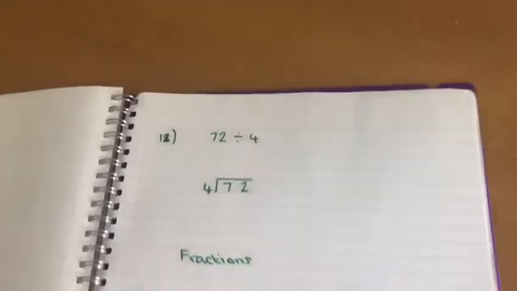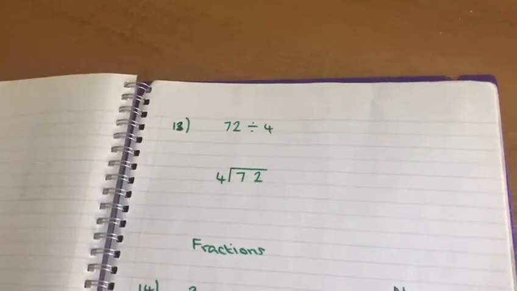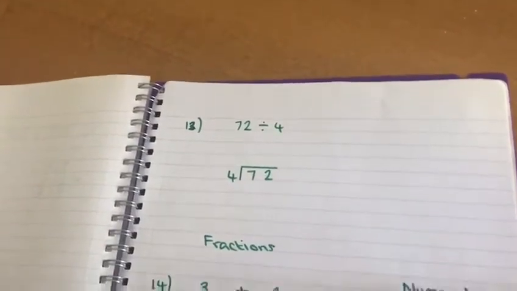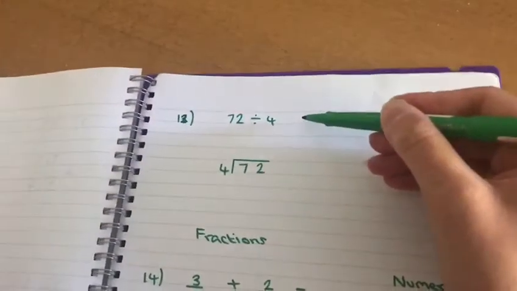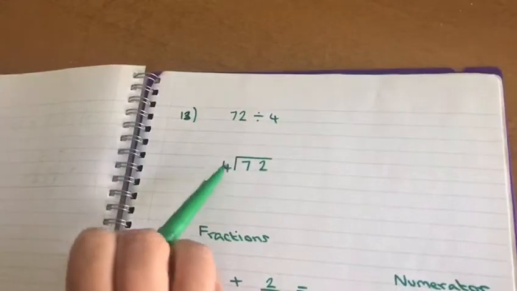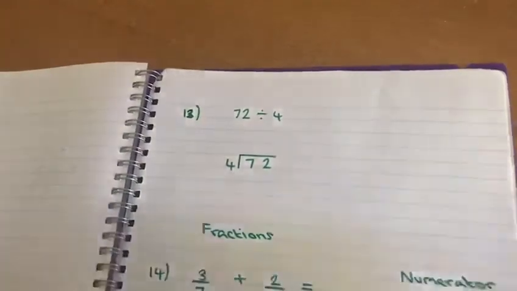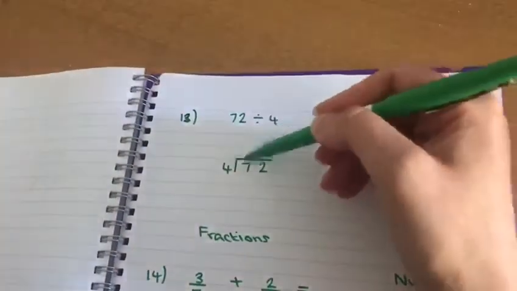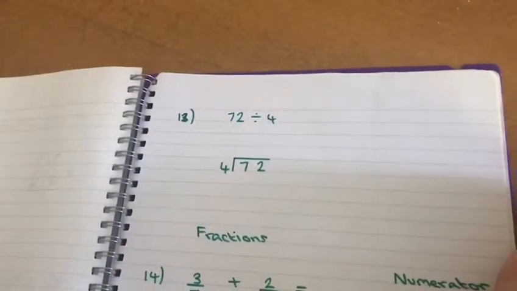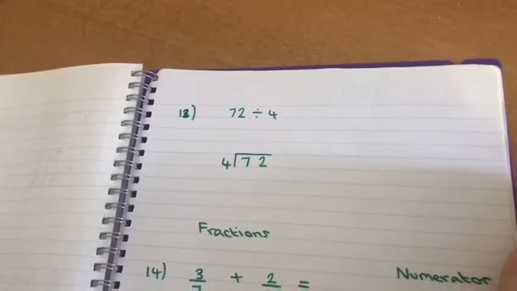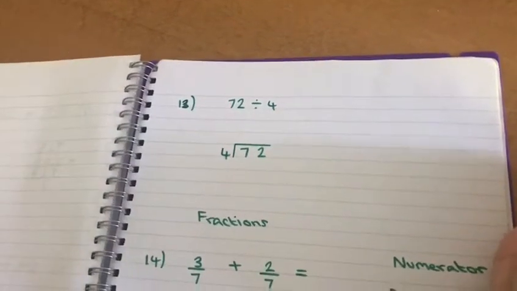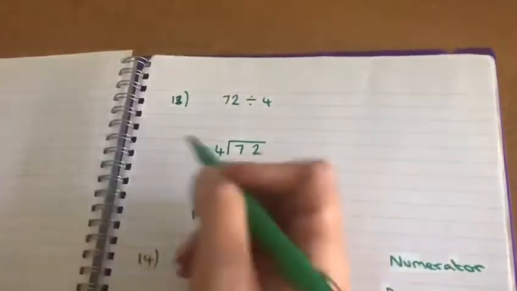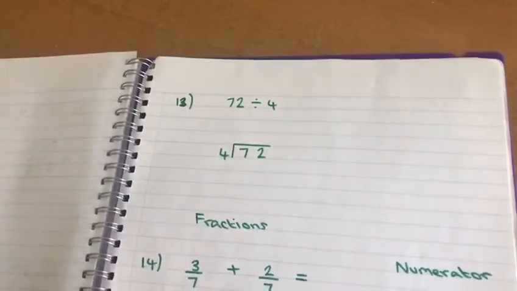Moving on now to question 13. We have got 72 divided by 4, which is short division. When we set out short division, we set it out like this. And the first thing we do is we ask ourselves, how many times does 4 divide into 7? So using our 4 times table, we know that 1 times 4 is 4, and 2 times 4 is 8. Now 8 is too high because we've only got 7 there.